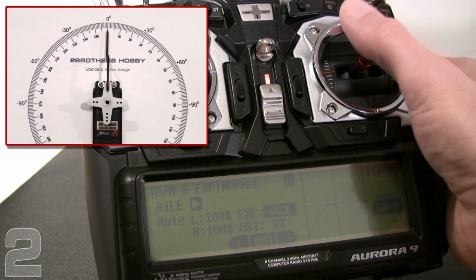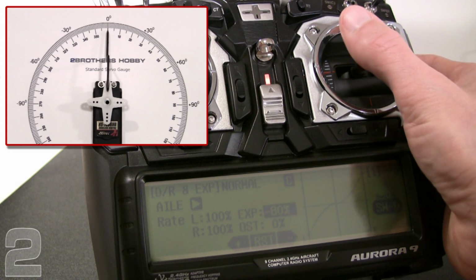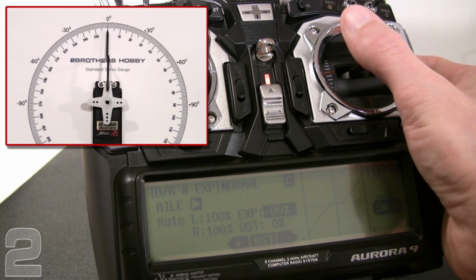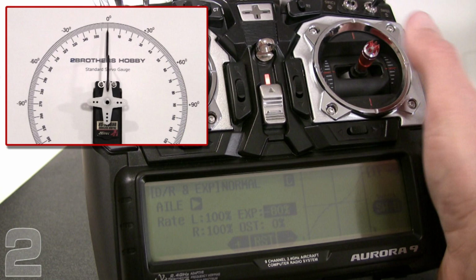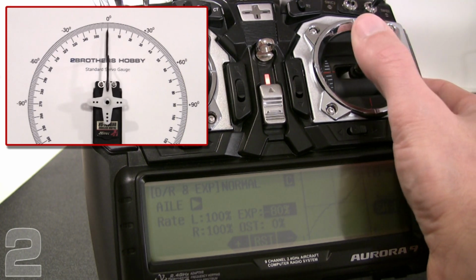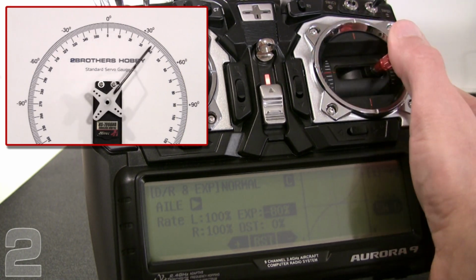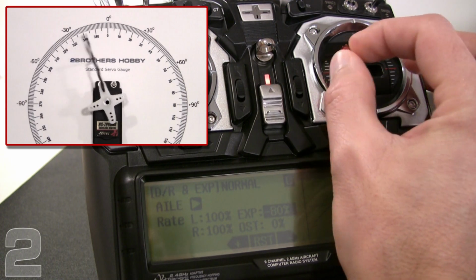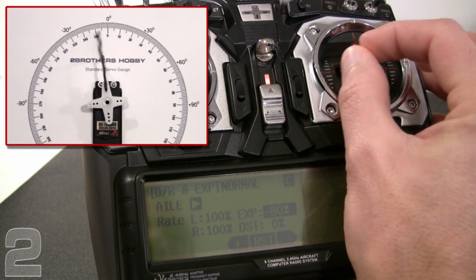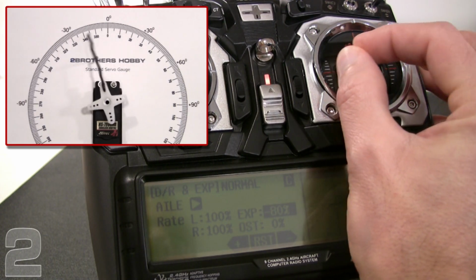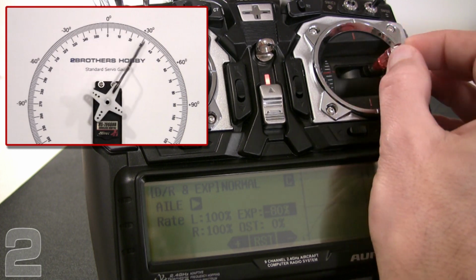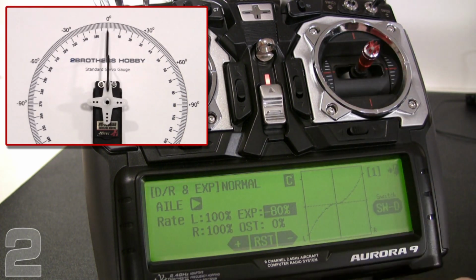So now I can kind of shake and bounce around in the center point, and my servo really isn't moving that much. It's twitching, but it's not going crazy. Out at the extents though, it really goes nuts. And on a consistent movement, if we go left and right fairly consistently, you can see that it definitely accelerates out at the extents. That's the most common expo you'll dial in, is negative expo.